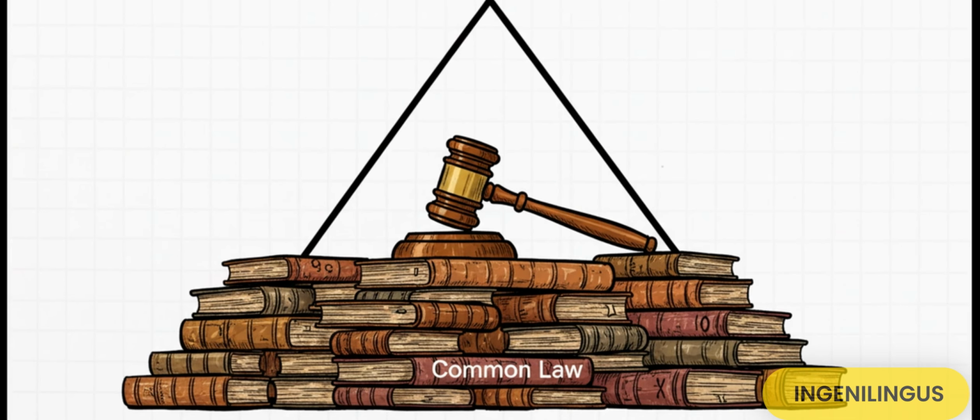And finally, at the very foundation of it all is something called common law. Now, this is the one that can really throw people for a loop. It's not written by politicians or government agencies. It's law that's actually created by judges in courtrooms over time. Let's dig into that a little more.